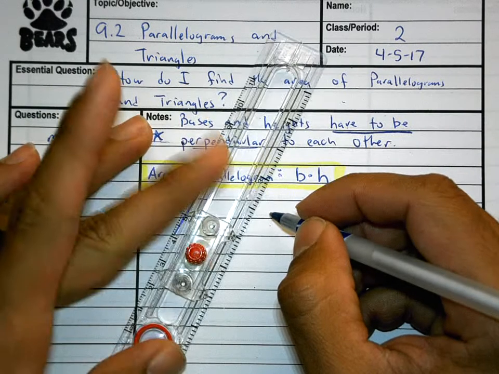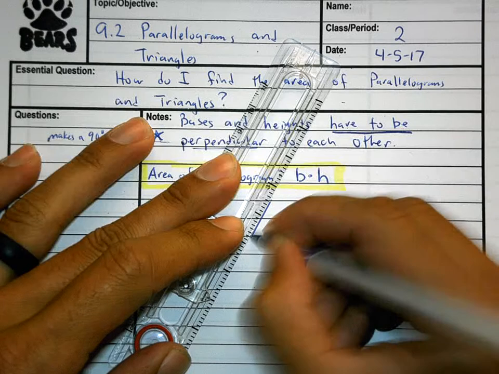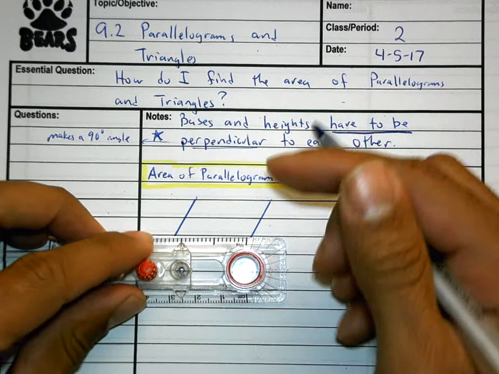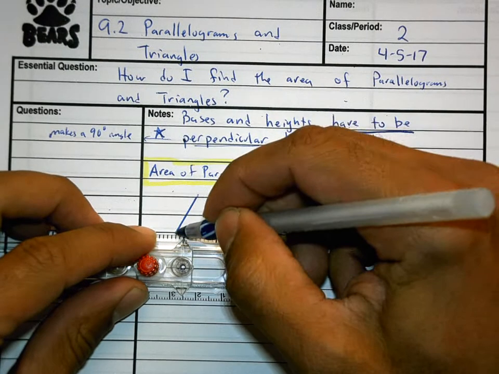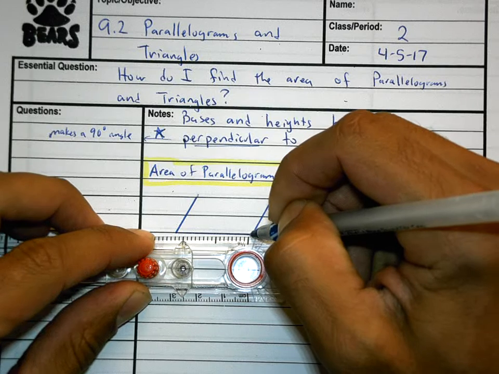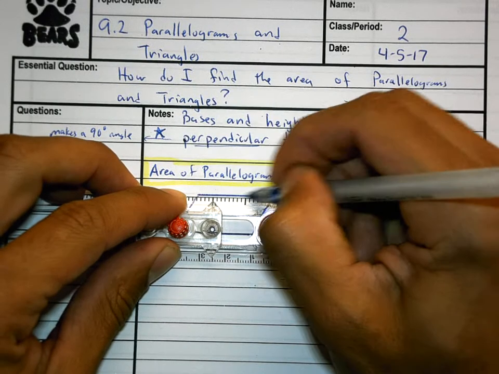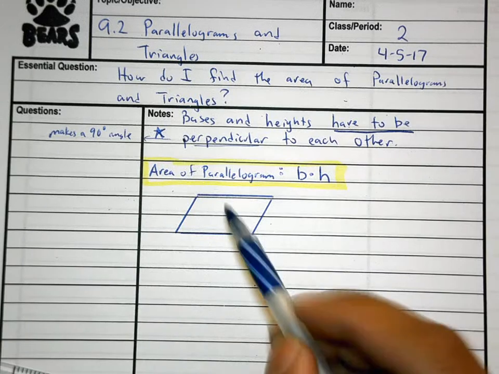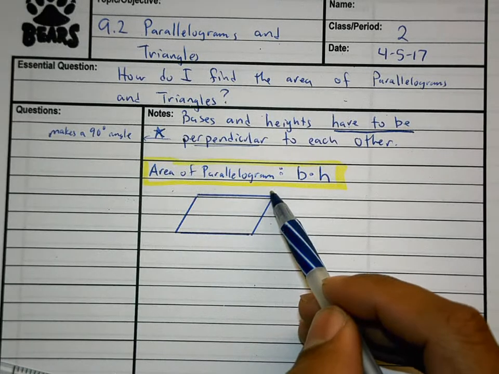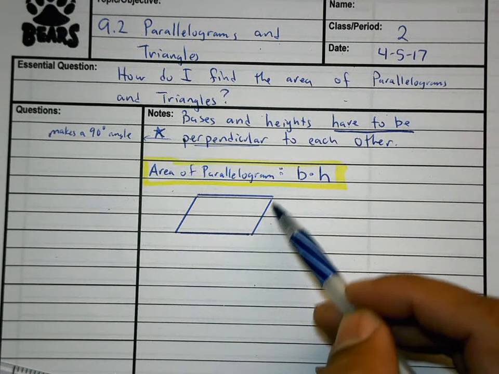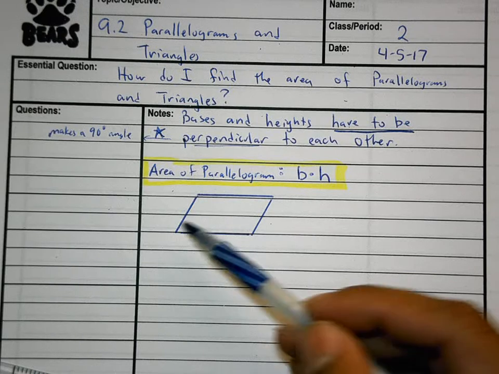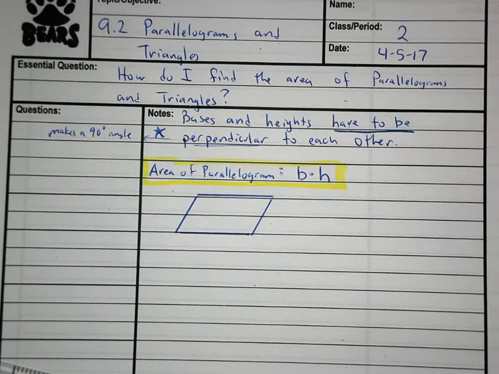I'm going to draw a parallelogram. I'm going to try to make this as accurate as I possibly can. And here's my parallelogram. This side is the same length as this side, and the right side is the same length as the left side. They are two parallel sides. That's why it's called a parallelogram.